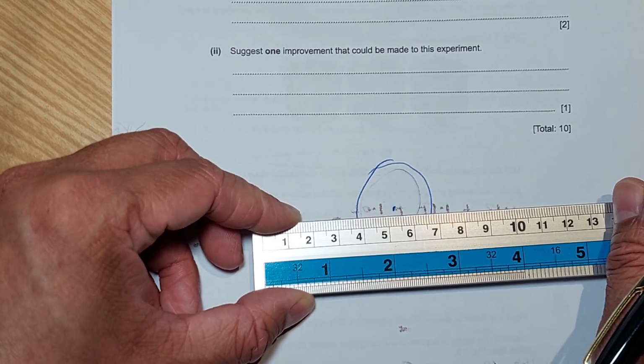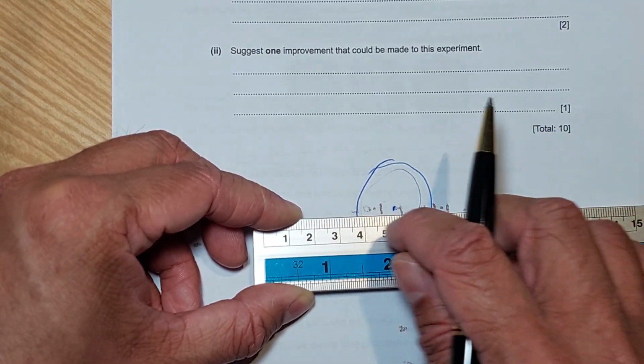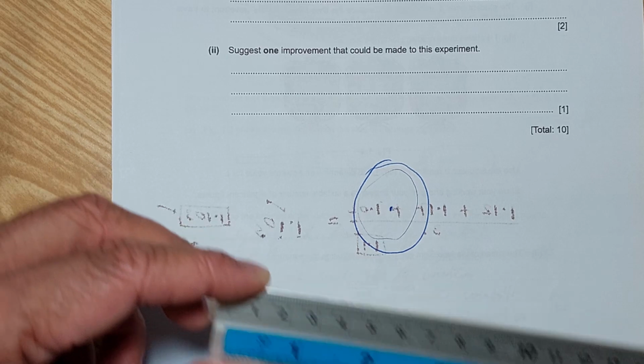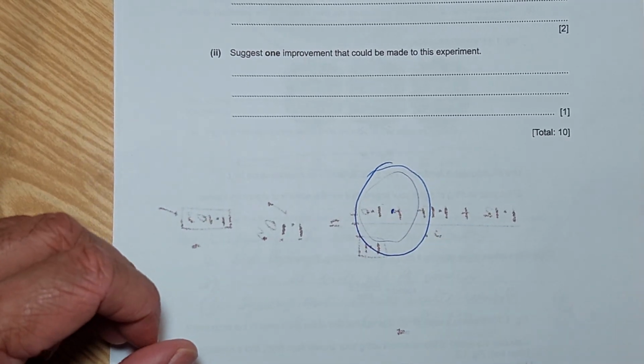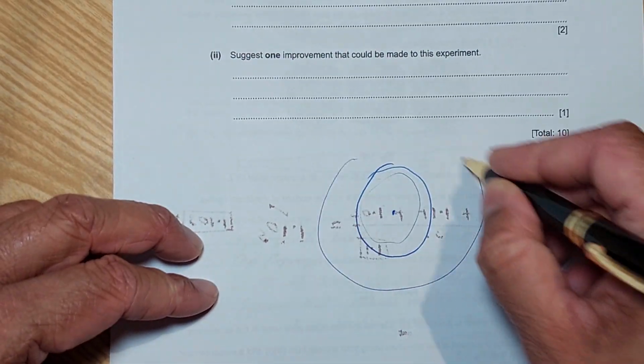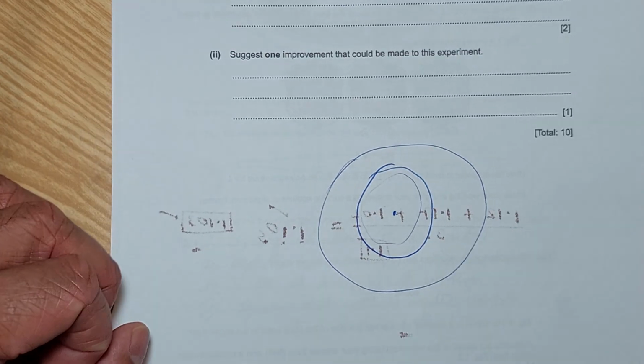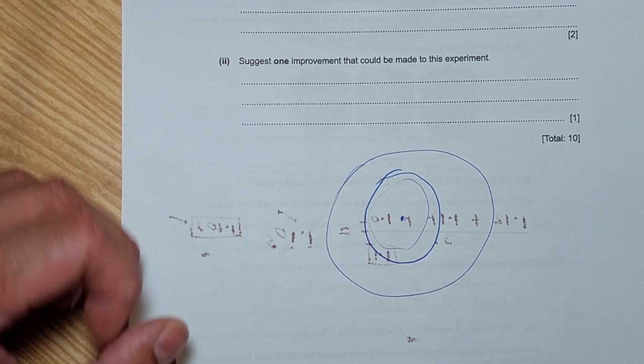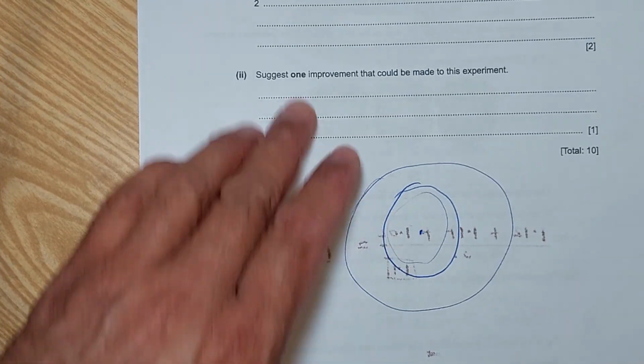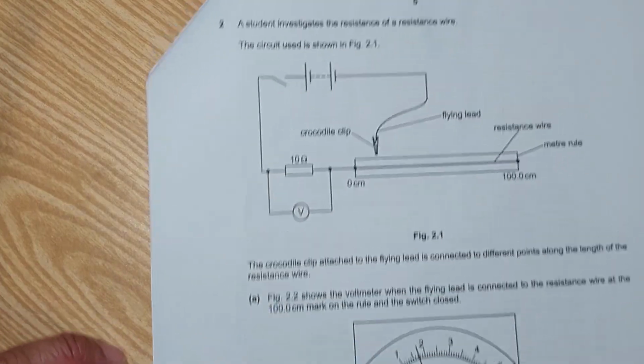So to mark the center of the plate, the ruler, if it could be clamped right above like that, so that the ruler doesn't move. It could be clamped over this. We could use a larger plate, which makes things easier as well. Okay, so those could be, it just says one, but we have looked at a few more. Let's get to the next question.